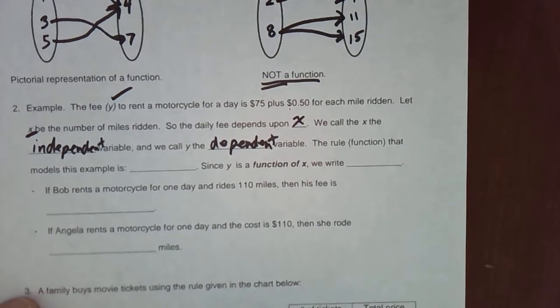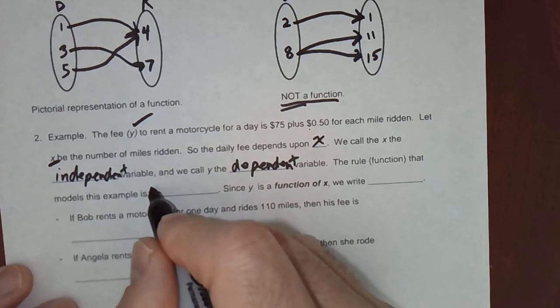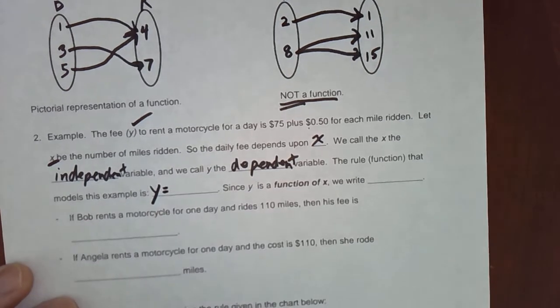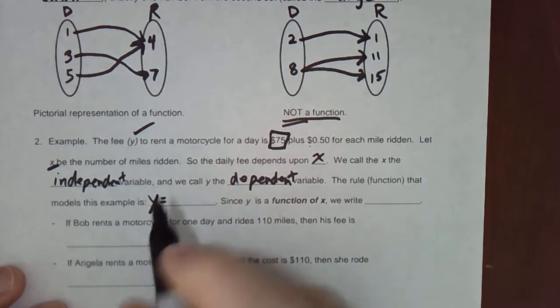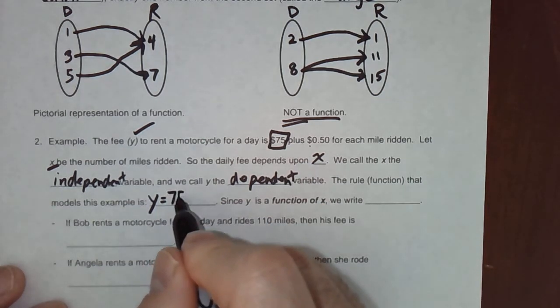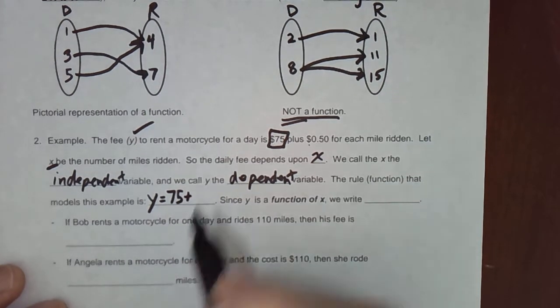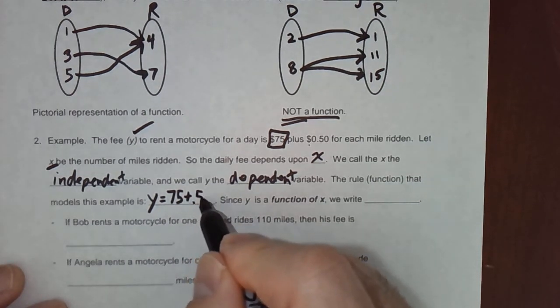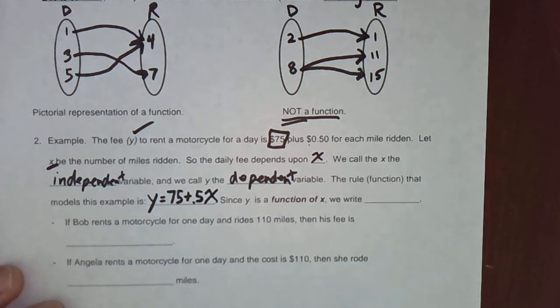The rule, or the function that models this example, would simply be this. Y, the fee, is equal to, well, no matter what, even if you drive 0 miles, you have to pay $75. And then you also have to pay $0.5, 50 cents, times the number of miles that you ride.